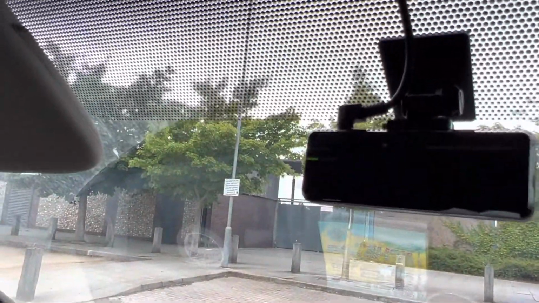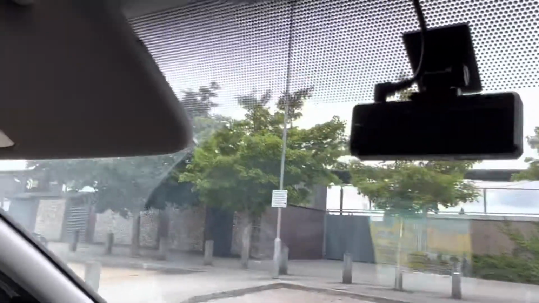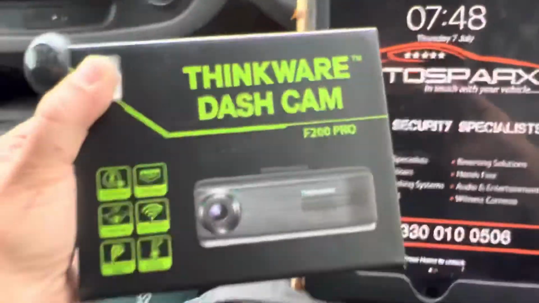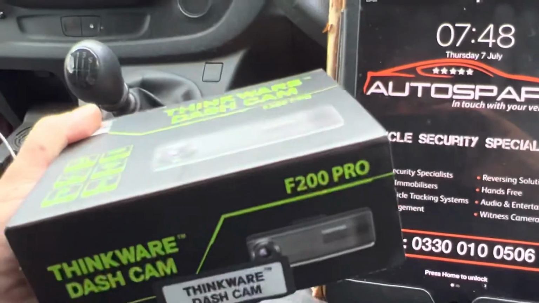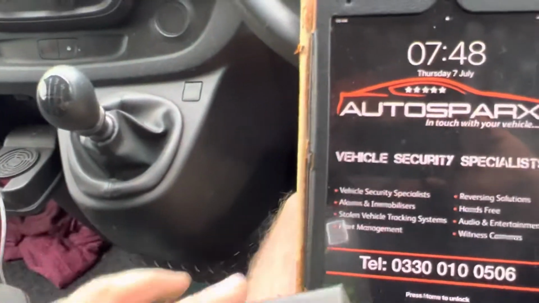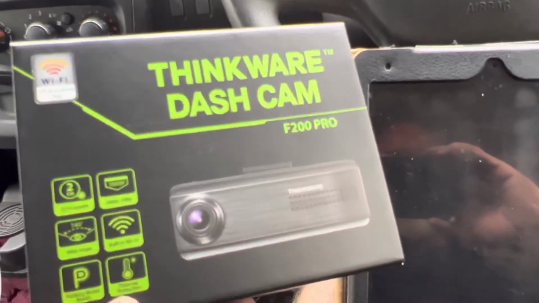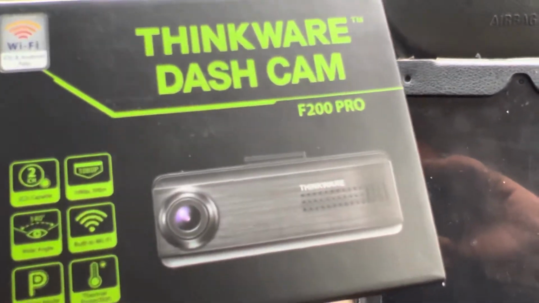And you're good to go. That's the Thinkware F200pro on this vehicle, which is a good little unit. Lots of features, and it could lower your insurance premium as well, which is quite a handy thing. But yeah, it's a nice reliable little camera.